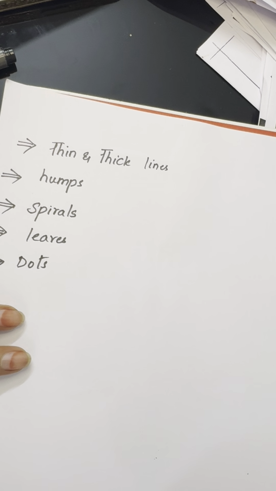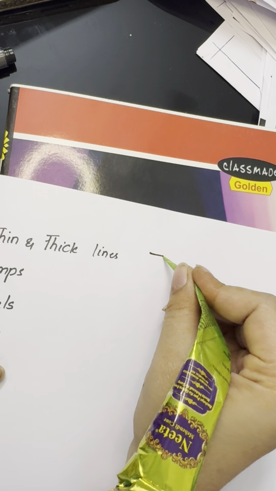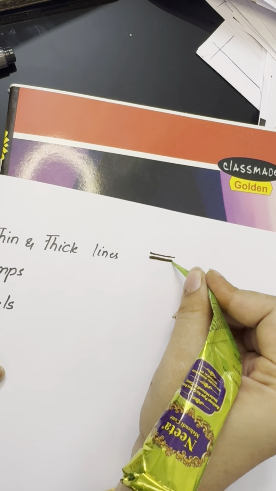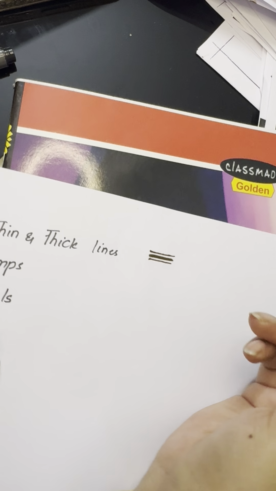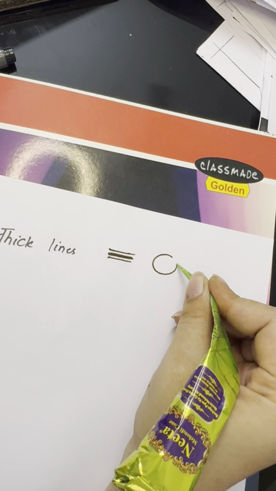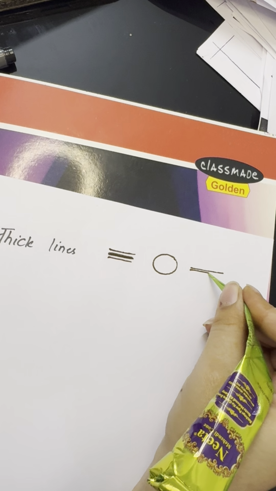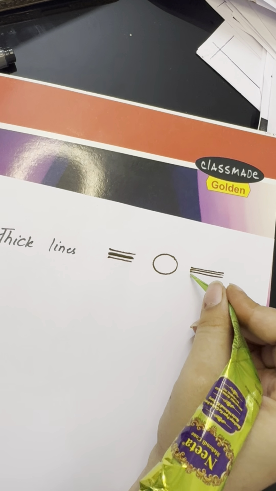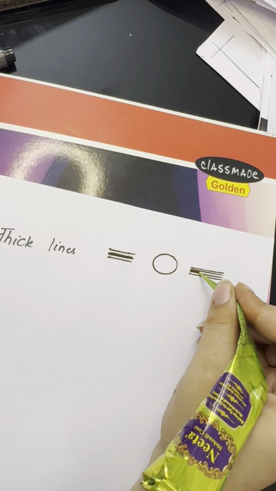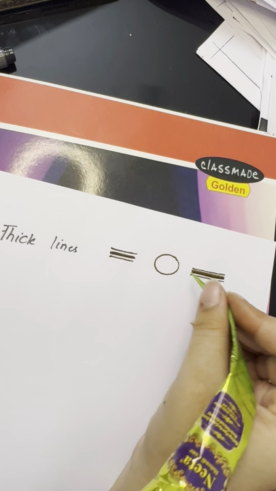To begin with, a lot of beginners or non-beginners are unable to create proper, delicate, thin lines. So when I say thin lines, let's begin with this. Whenever you are creating thin and thick lines, either in a circle form or in a straight form, always create 4 lines. 1, 2, 3, 4, like this, and then fill in between. Don't ever create like this.